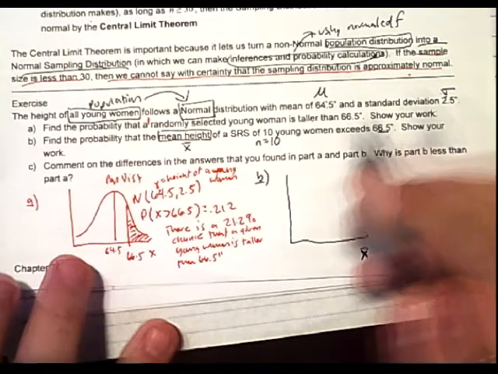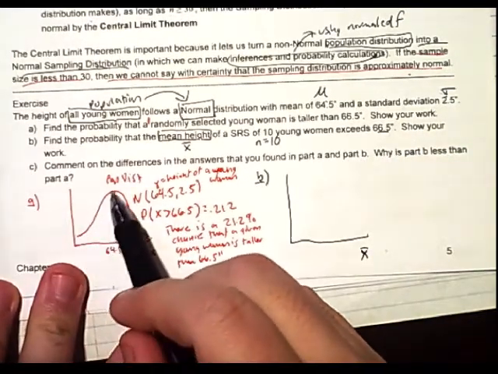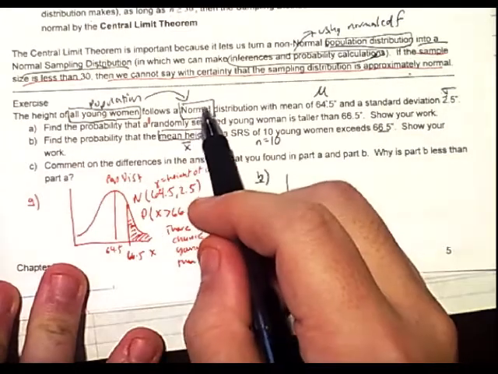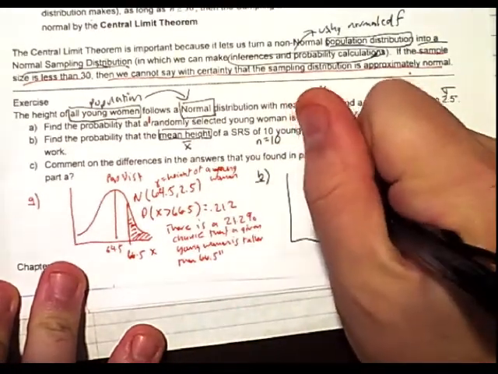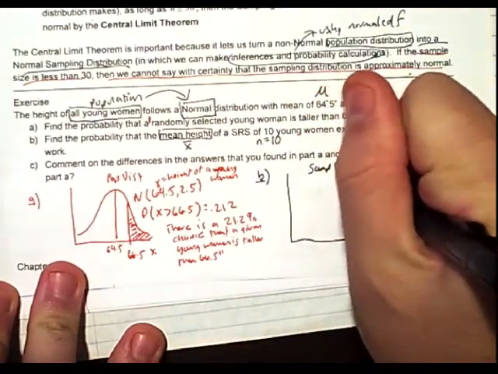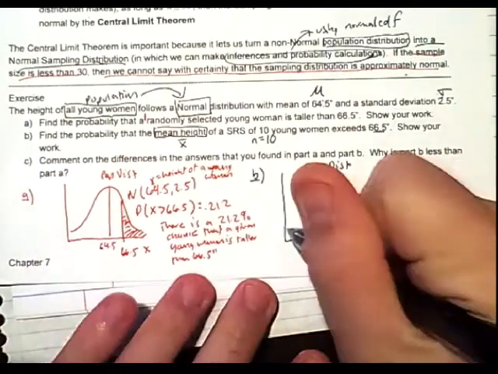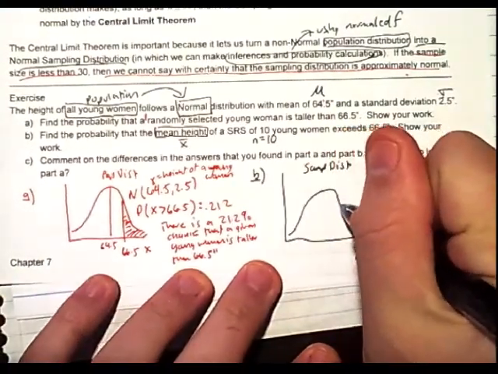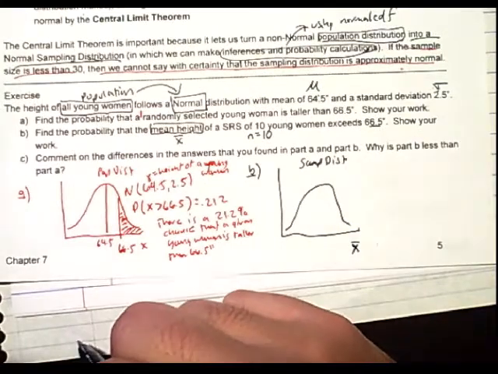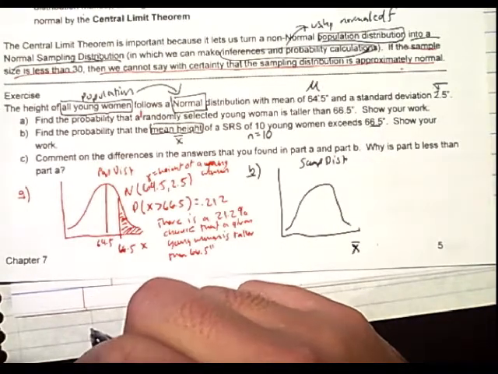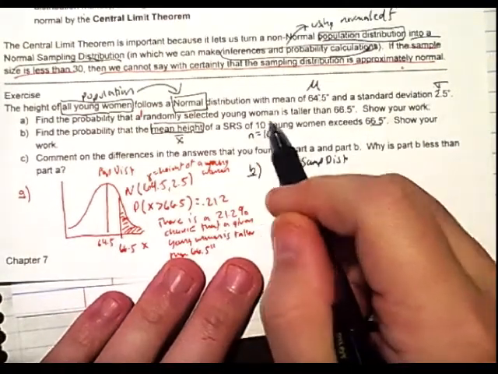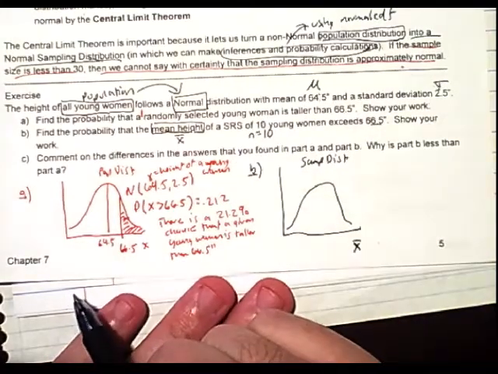Now, what did we tell you about the population? We said the population was normal. So that means that the sampling distribution is automatically approximately normal as well. It doesn't matter that this number is smaller than 30.